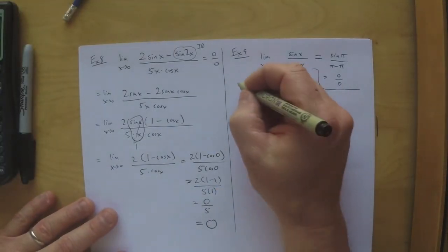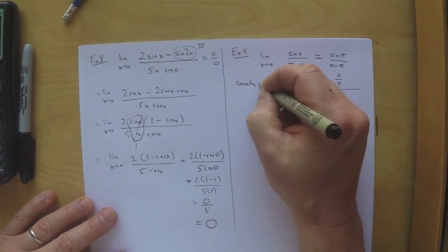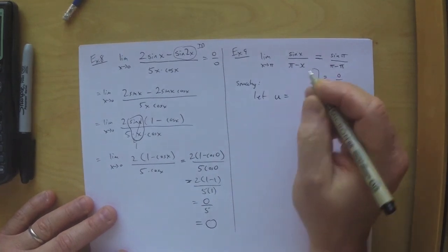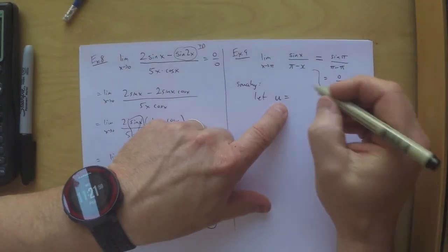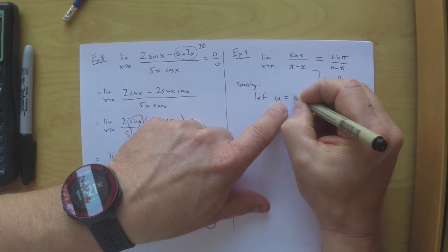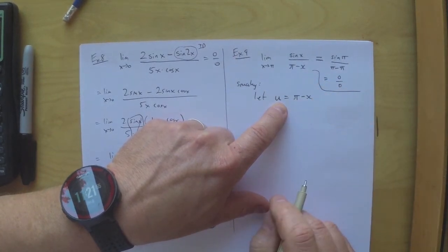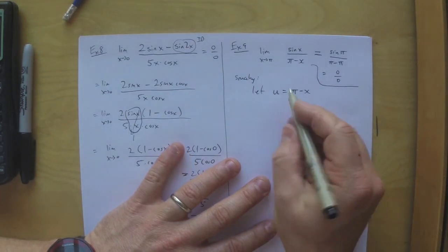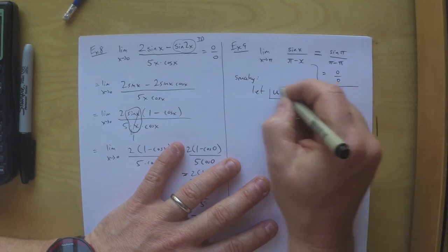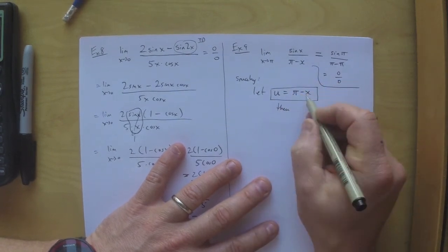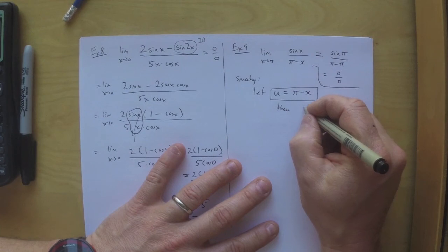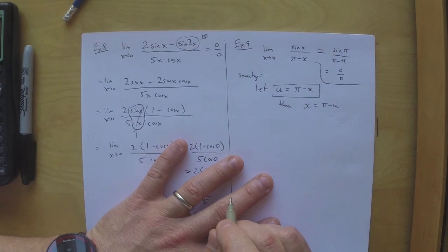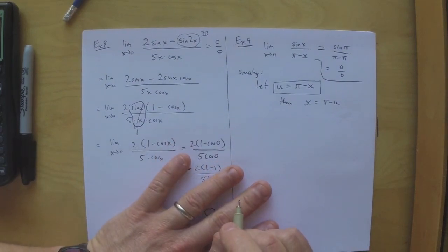So what I'm going to do is here's a sneaky move which we haven't talked about much. It's called like a dummy variable replacement. I'm going to let u or m or whatever letter I want, but usually we use u. I'm going to let u equal pi minus x. Okay, there's my claim. Then would you also agree if I solve this for x, x would equal pi minus u? Just bear with me for a minute on that.